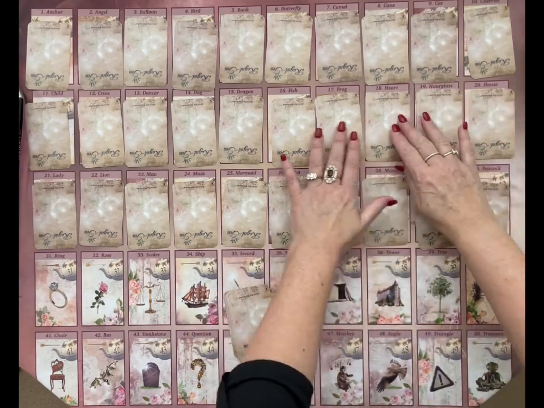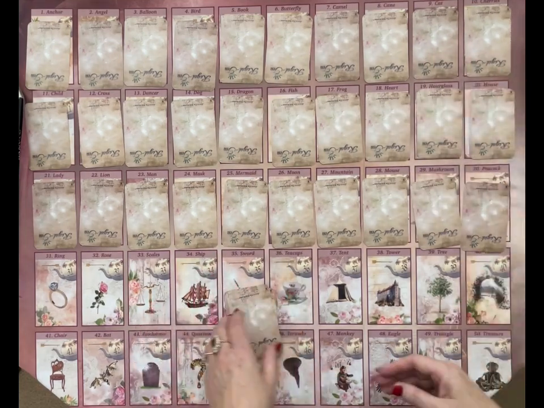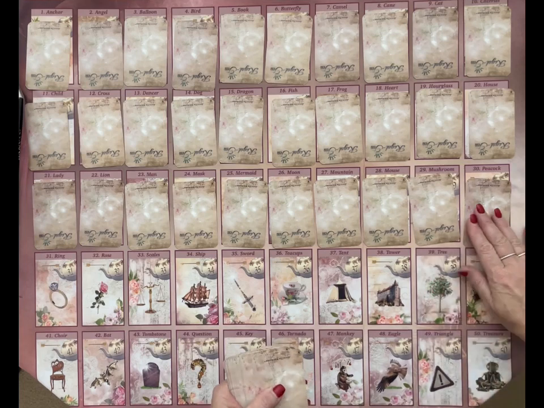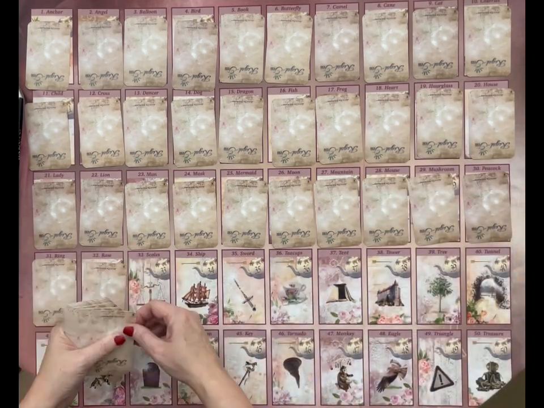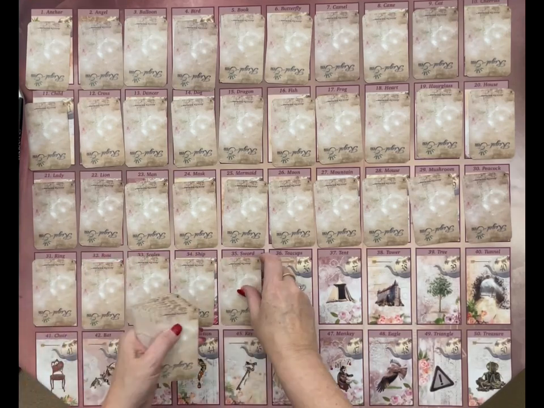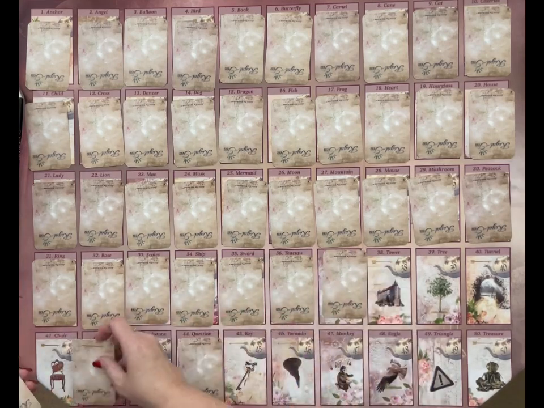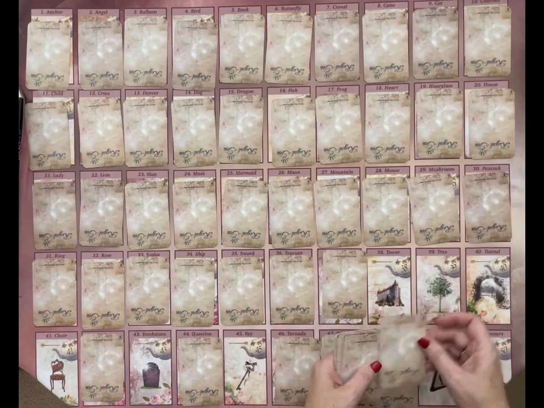Now, say you have your client and they are looking at matters of the heart. Hang on, I better lay out the last two. Our heart is here, number 18. So let's just lay these out. And you don't have to lay them out in sequence like this. You can put them all over the place and it isn't going to matter.